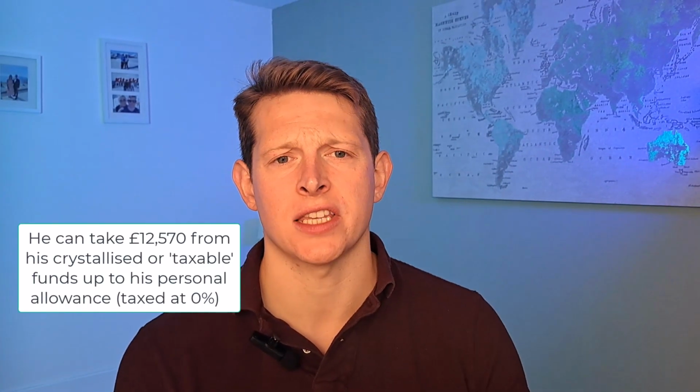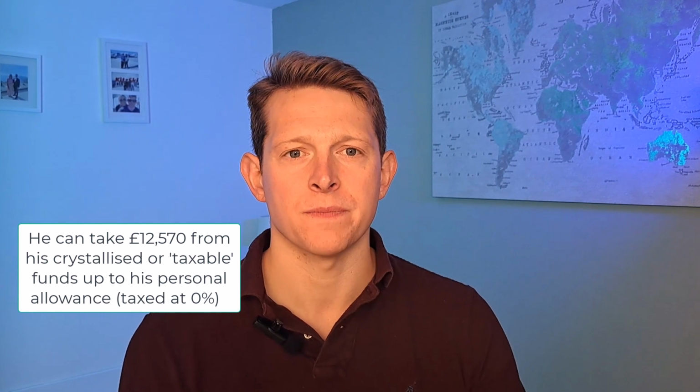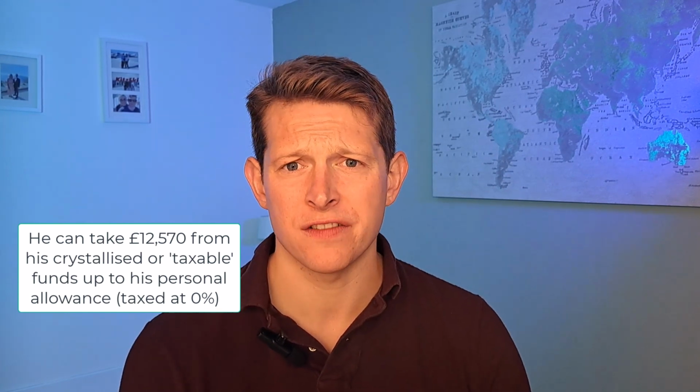So using a tax-efficient income, Terence can withdraw £12,570 from his crystallised funds, which will be subject to income tax. But hold your horses, although these funds will be subject to income tax, as it is up to his personal allowance, the income tax will be in effect 0% and no tax will be due on the withdrawal. Okay, so we know he needs 24k and if he takes £12,570 from his crystallised funds, then he's still going to have a shortfall of £11,430. So how can he make up the difference?